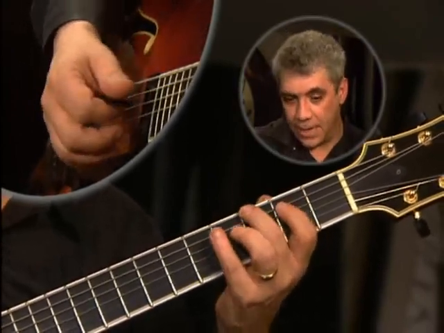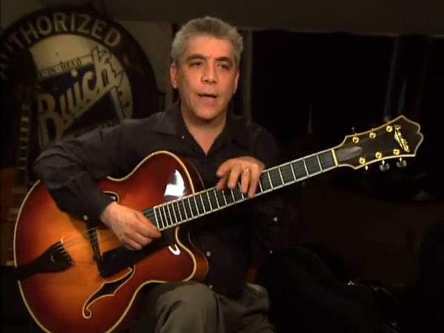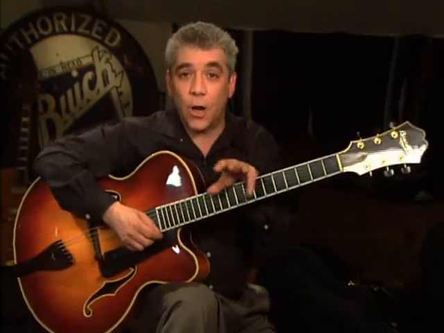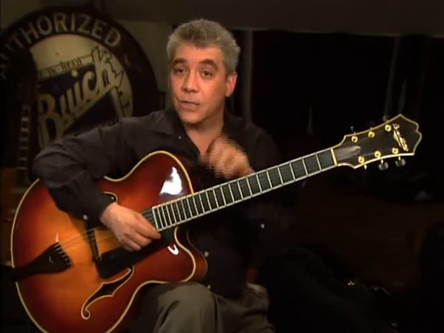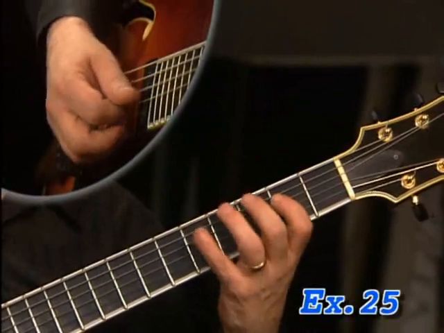Okay. Now, the way to learn these passing notes is to pick one at a time so you know what it sounds like. So I'm going to pick the C sharp first. So every time the D minor seventh comes around, I'm going to try and put C sharp in the line so I can learn what that sounds like. 1, 2, 3, 4.